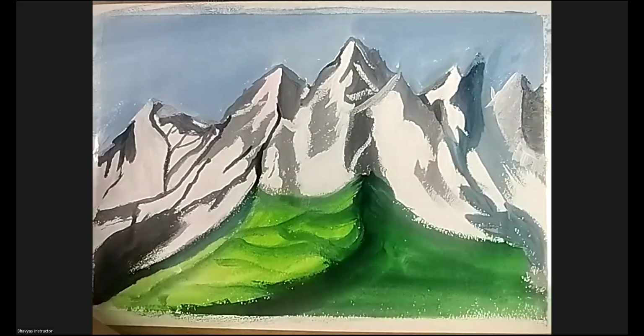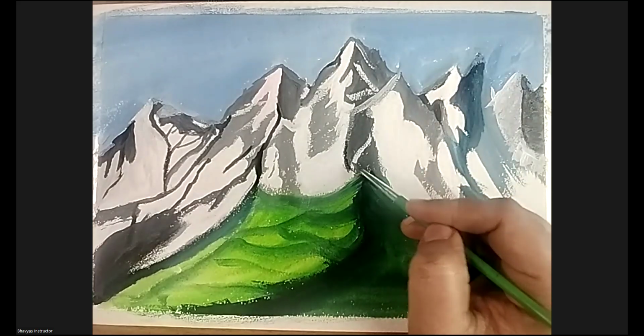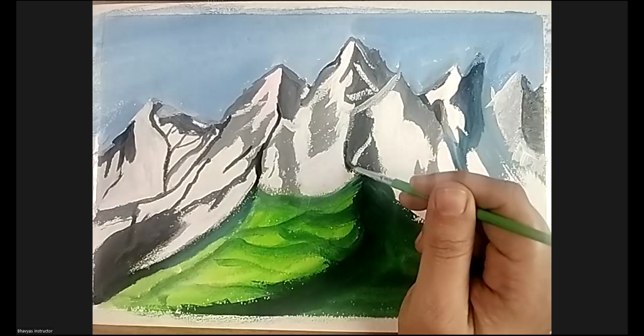And few parts are there where I need to increase the shadows. I'll be increasing there.